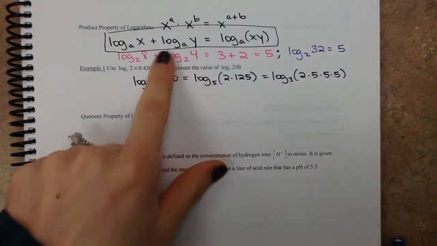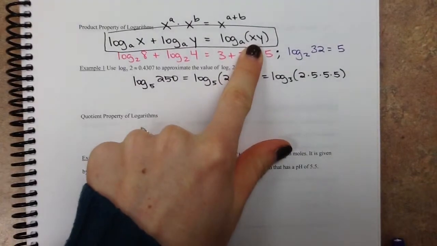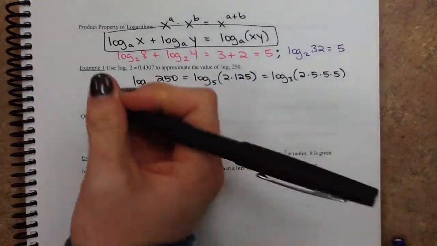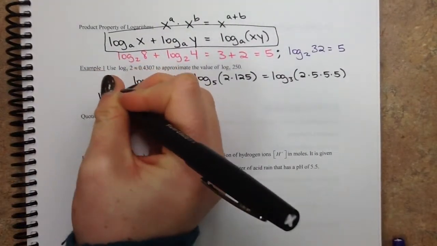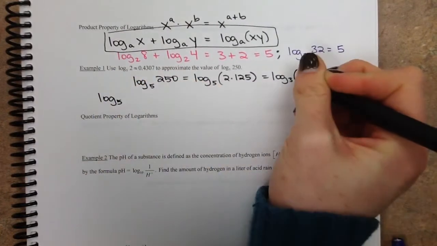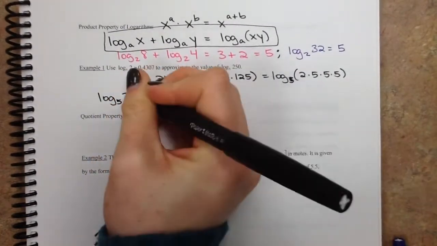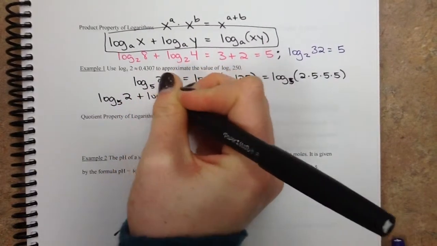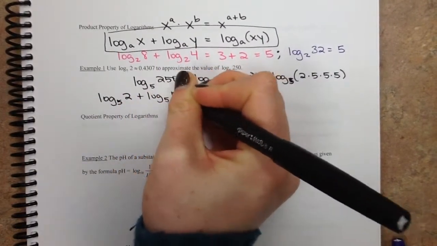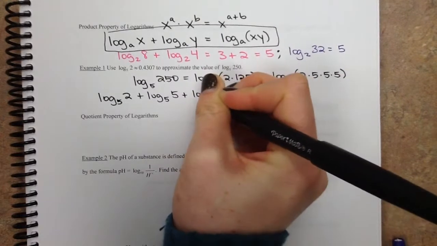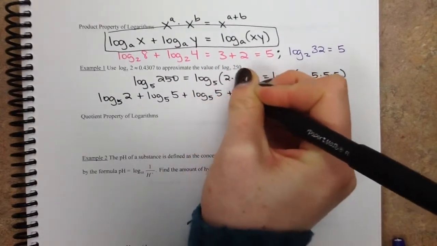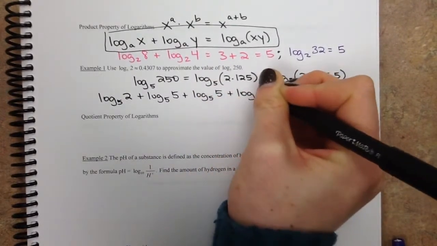Now I'm going to use this property right here. So right now I look like this, and I'm going to break it down into pieces. So this is log base, oops, that should be a log base 5, not a log base 3. Log base 5 of 2 plus log base 5 of 5 plus log base 5 of 5 plus one more log base 5 of 5.